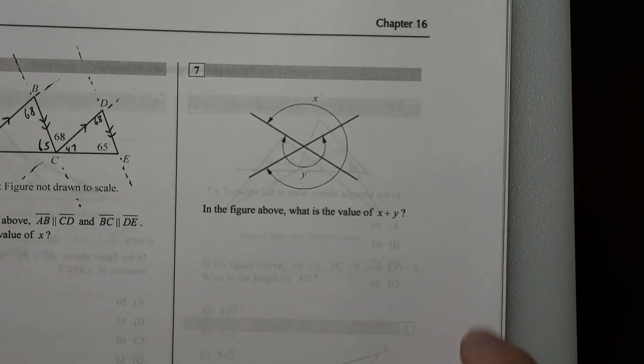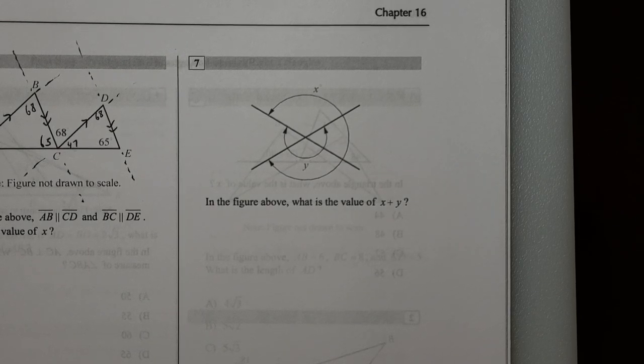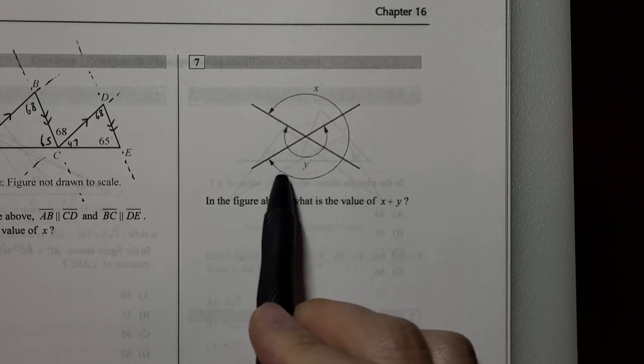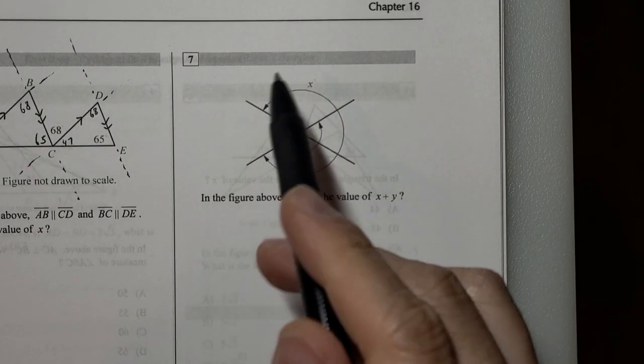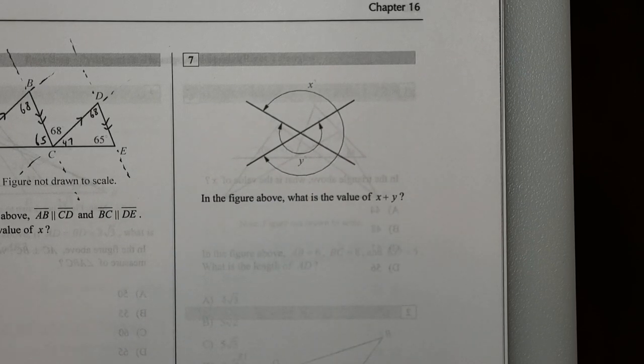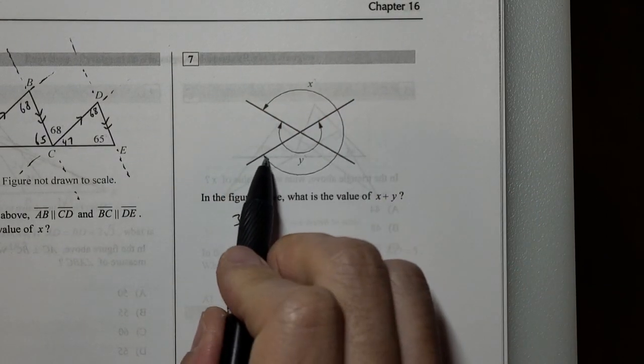In the figure above, what is the value of x plus y? Strange problem, but for sure, it should be over 360 because you have a full rotation, full circle. Now you have an extra, right? So you could just do it like that, actually. So it's 360. Let's see if I got this correct.